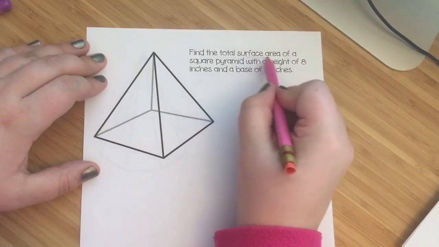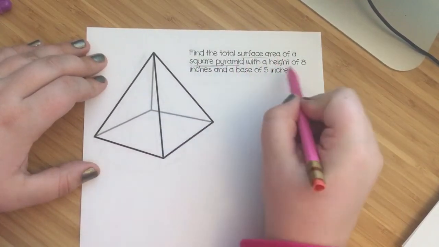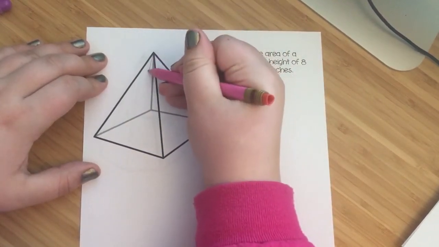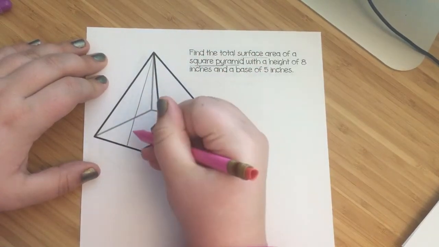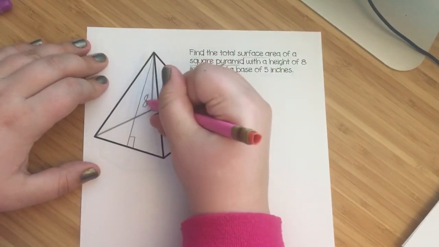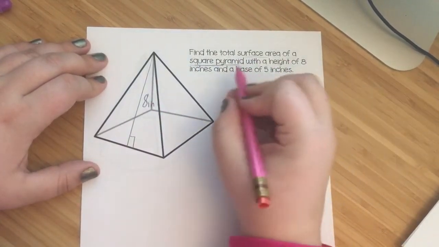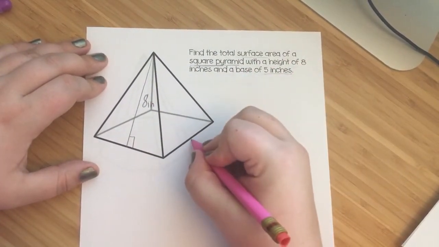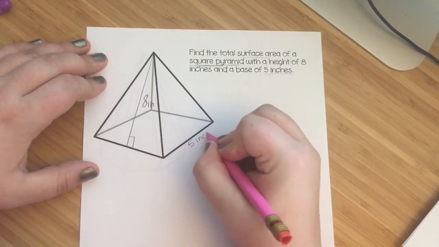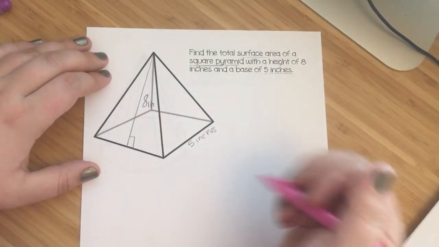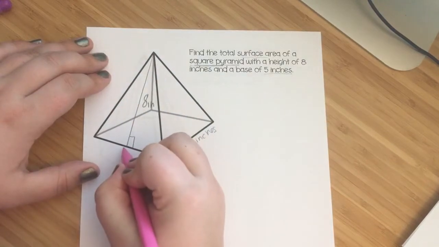So this is another way it could be drawn. This is looking for the total surface area of a square pyramid. So I know all the sides are even, with a height of 8 inches and a base of 5 inches. The cool part about a square pyramid is that when it says a base of 5 inches, that's it for one side, but it's going to be the same on the other 3 sides because it is a square. The measurement is the same all around.